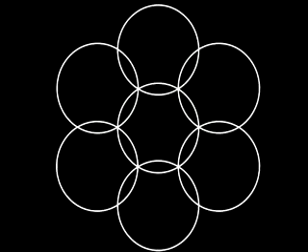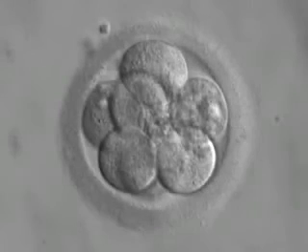This pattern is the most balanced and optimum form for 8 spheres existing in direct connection with each other. The reason why it is called the egg of life is because nature uses this form in the embryonic creation process of every single living organism on this planet, with no exceptions. Nature chooses this form because it is the most balanced, most harmonious form possible.